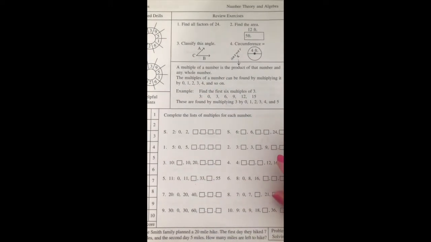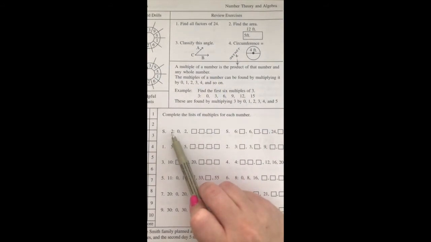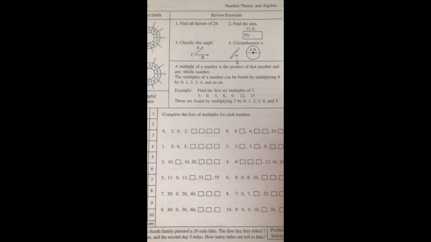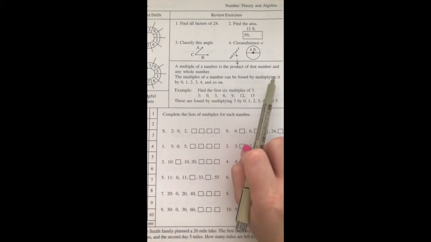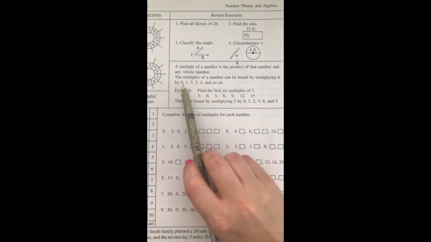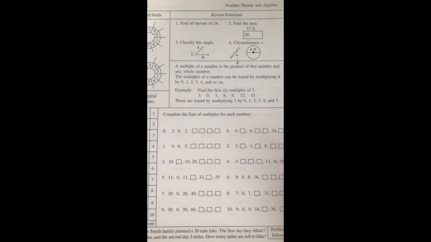So when you're finding the multiple of a number, any of them are just the number that is given to you times any whole number. It says here that the multiples of a number can be found by multiplying it by 0, 1, 2, 3, 4, and so on. And this makes it even simpler than finding a factor.